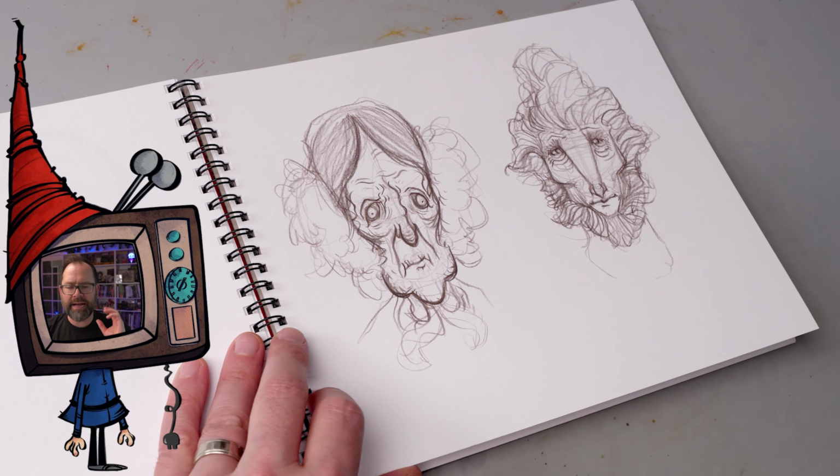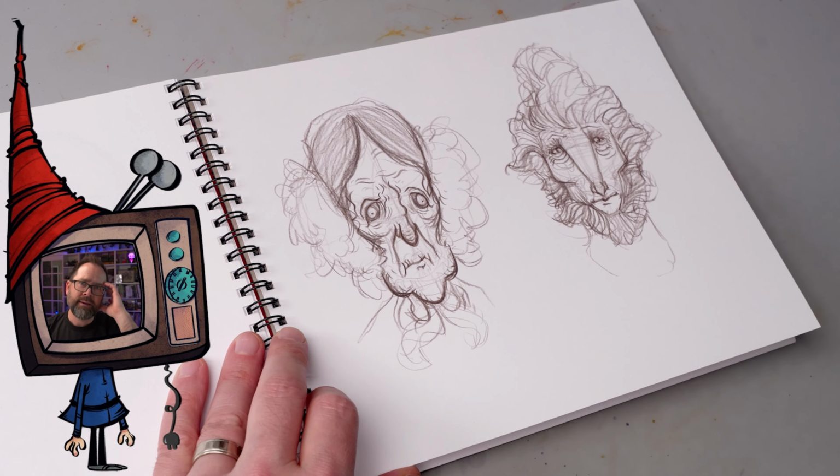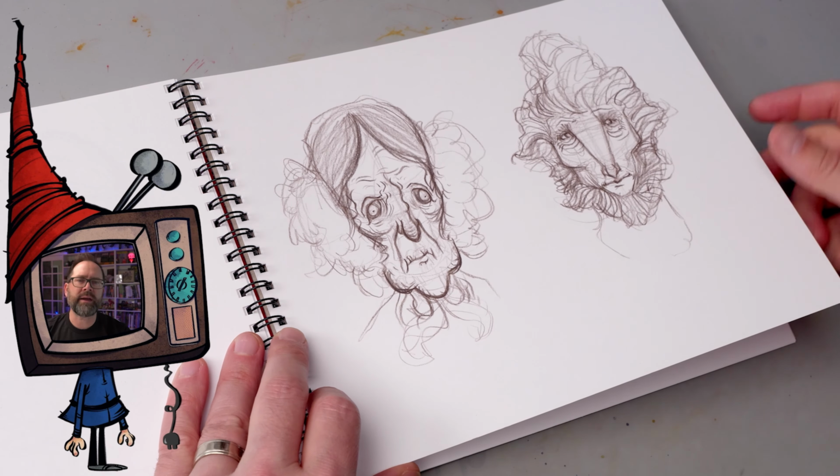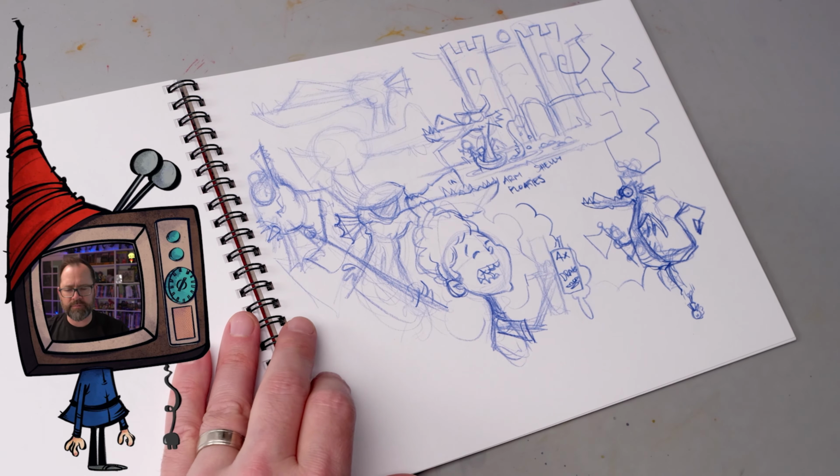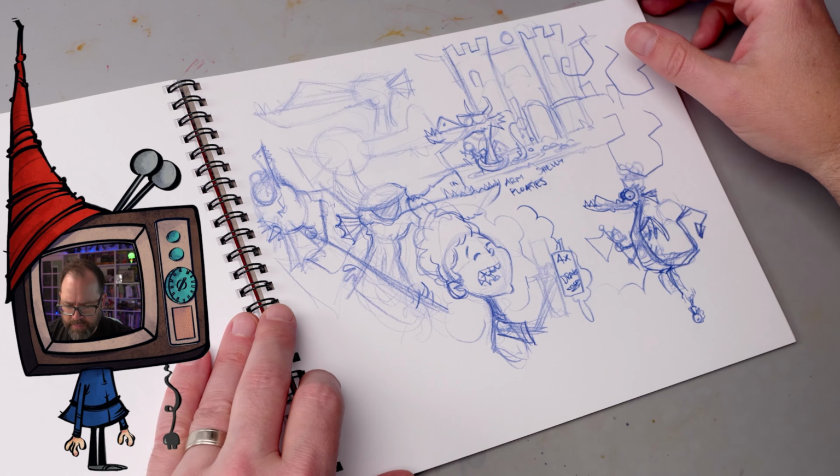When I'm sketching in my sketchbook, I just go with where my brain is kind of telling me to go, and I don't overanalyze. Because if I overanalyze, then I self-select, and then none of it's very fun.